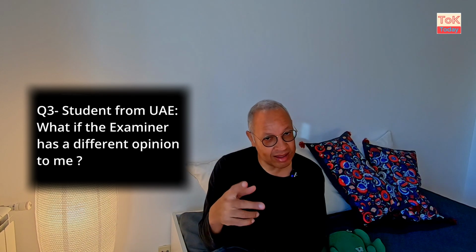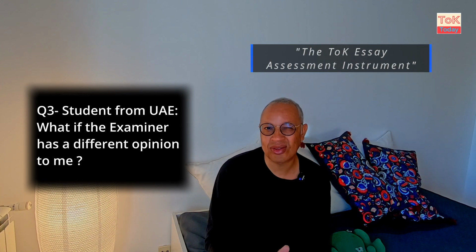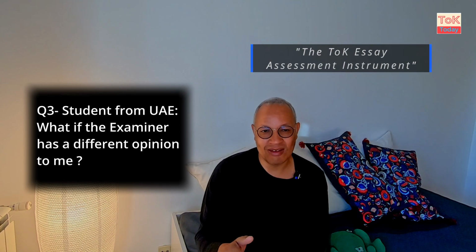The essay is worth 65% of the marks, so in some ways it's more important. It's marked by an external IB examiner, but the examiners don't mark the essays according to their own personal opinions. They have an assessment rubric that identifies specific things that they're looking for in the essay. And your teacher can give you a copy of this assessment rubric if you ask them for it. It's called the ToK Essay Assessment Instrument, and they should be able to give you that.